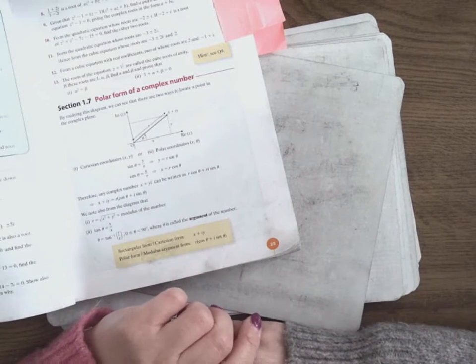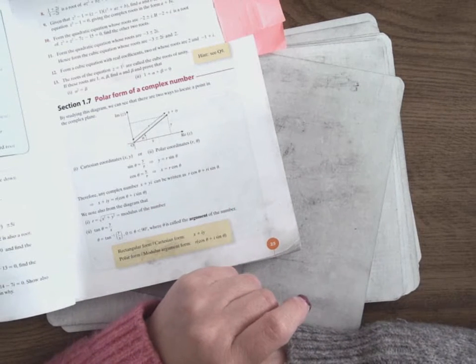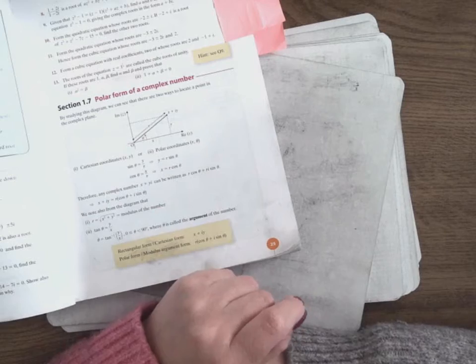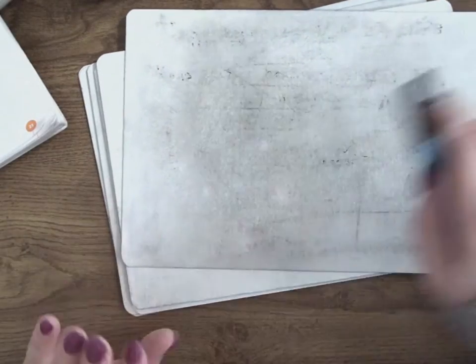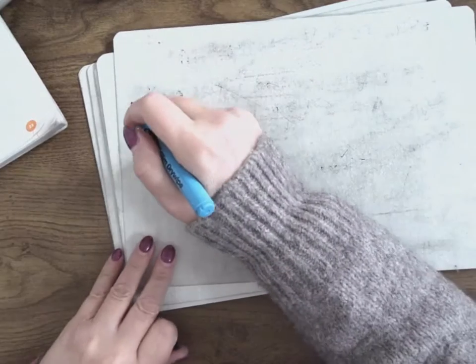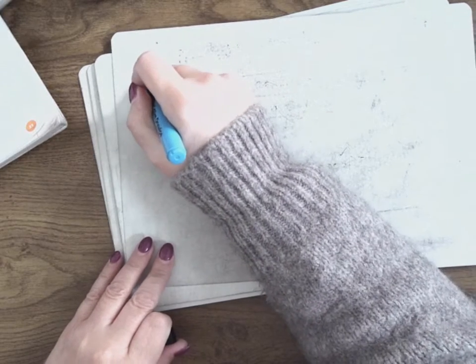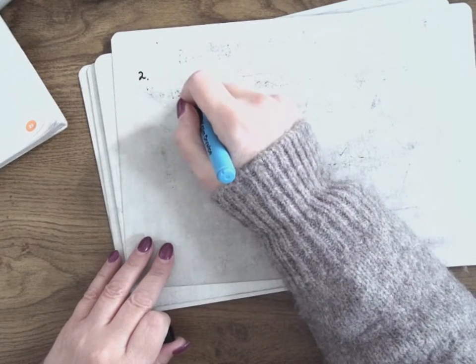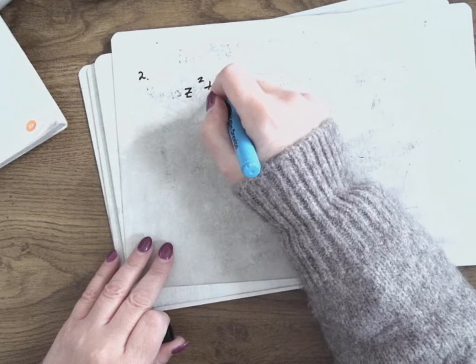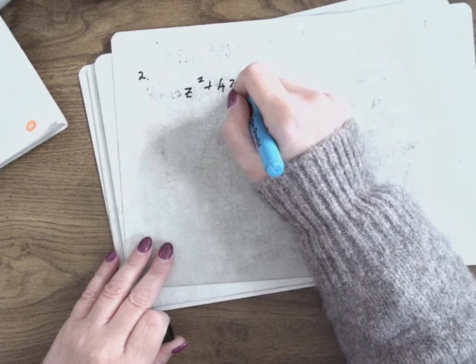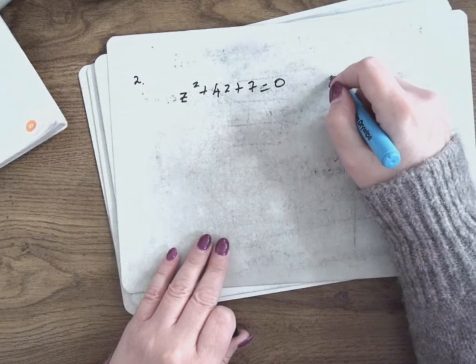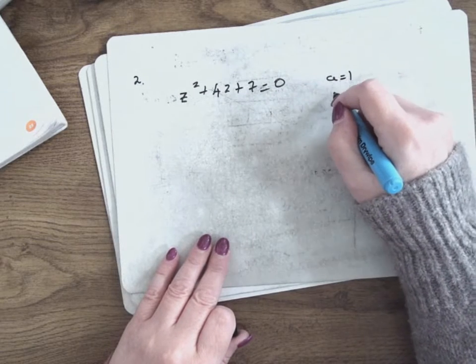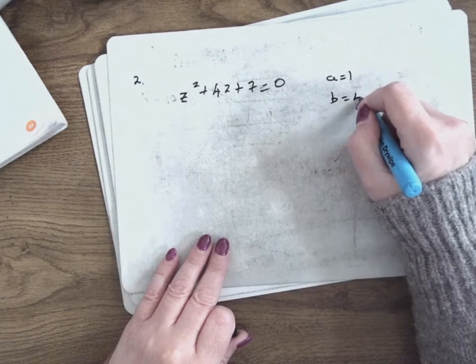Right. Anyone need any bit of number 2 done? Second one, right? Okay. So number 2 is solve z squared plus 4z plus 7 equals 0. So it's the minus b formula. So a is 1, b is 4, c is 7.